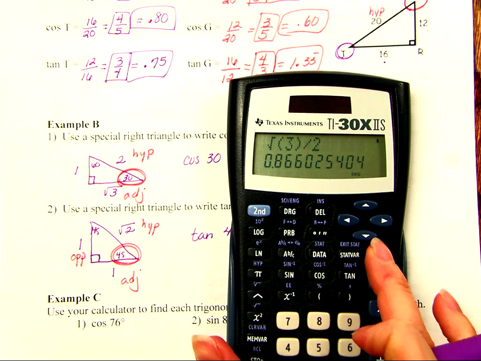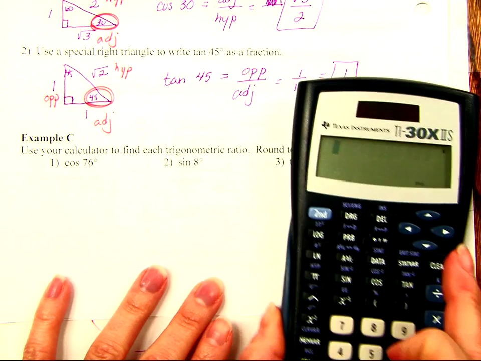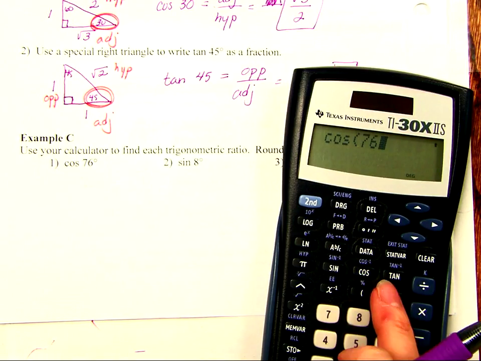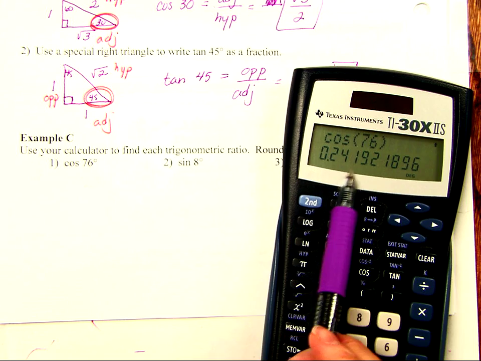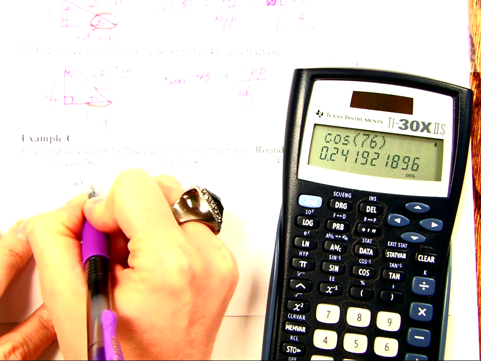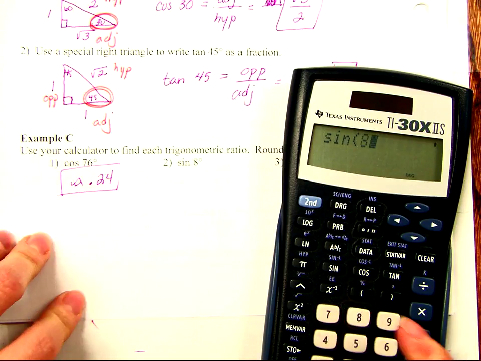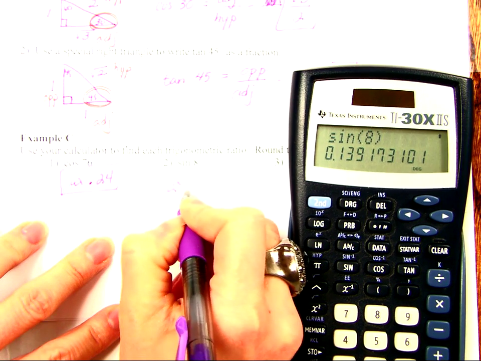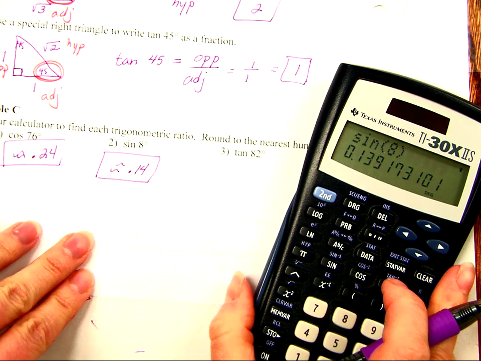Now, we're going to practice calculating those in example C. All you really need to do is just to enter them into your calculator. The cosine of 76 degrees, it's a good idea to close off that parenthesis at the end. And we are going to round them to the nearest hundredth. So the cosine of 76 degrees would be about 0.24. And so here our calculators are equipped to already calculate these ratios for us. Rounded to the nearest hundredth, sine of 8 is 0.14.